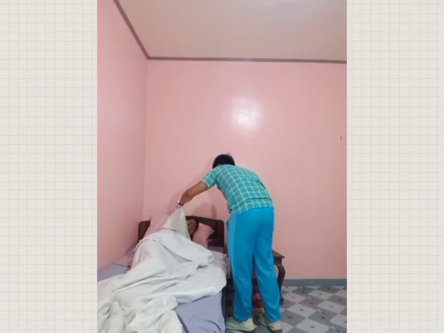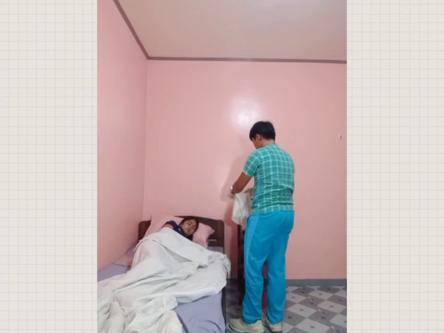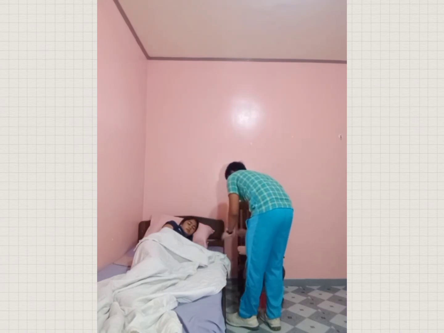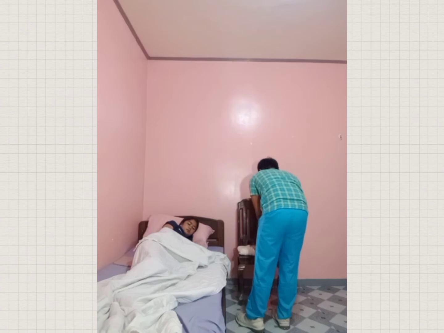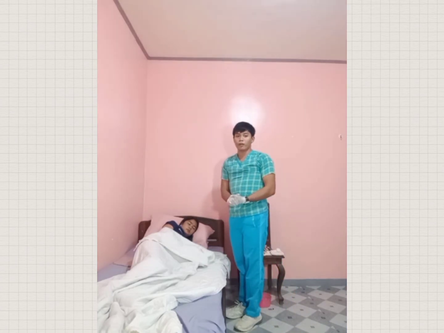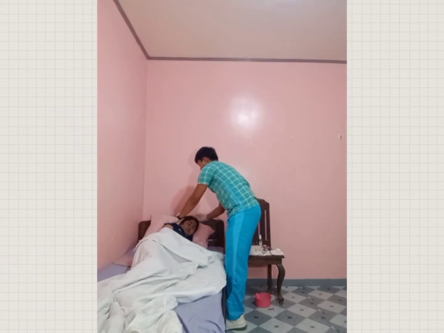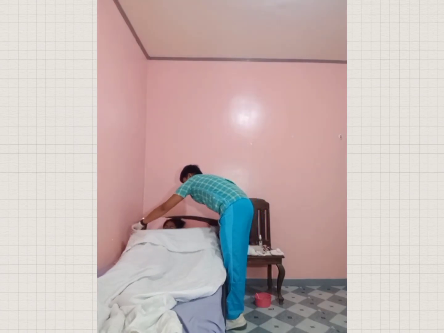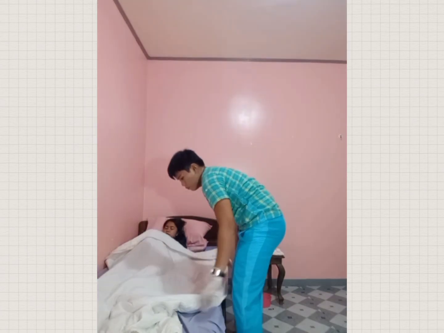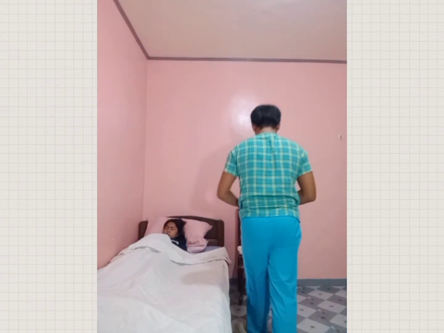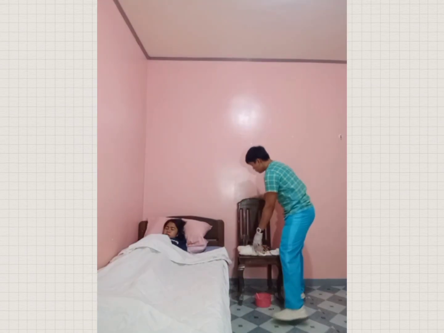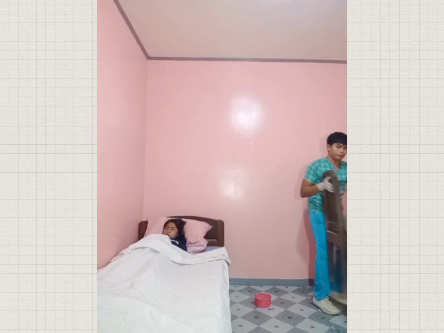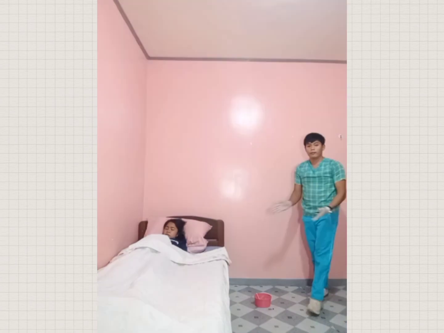And after that, I will remove this towel and kidney tray, and reposition the client to her original position. After positioning the client, I will now have to replace all the equipment to its proper place and discard all dirt.